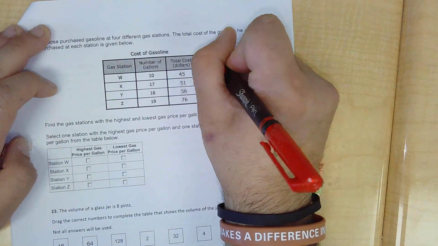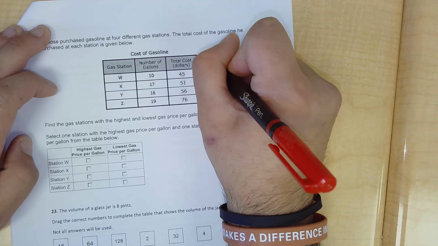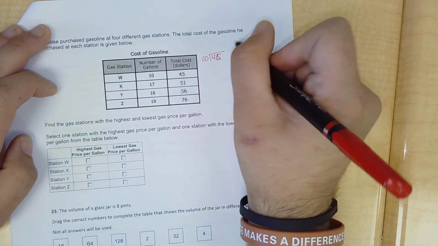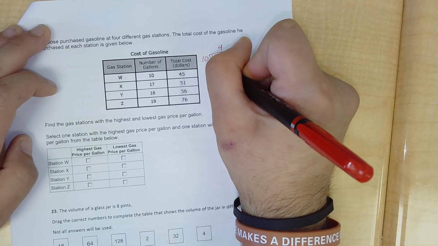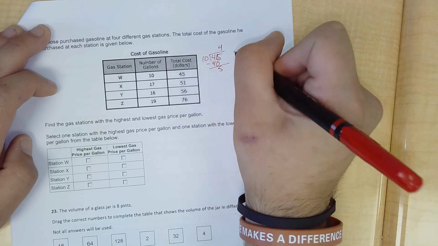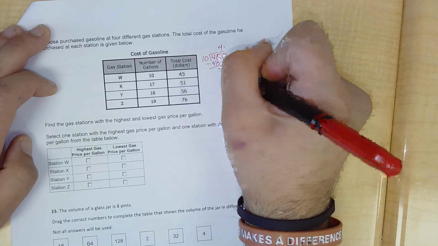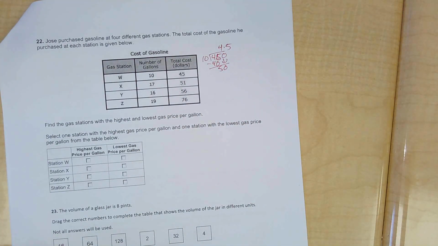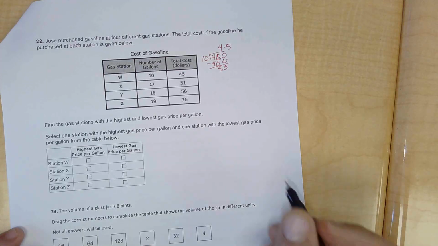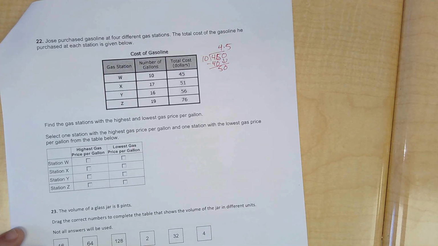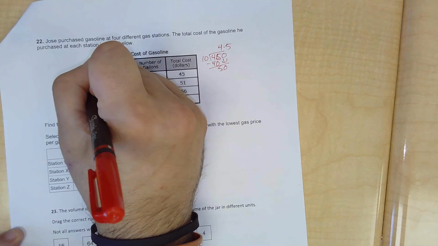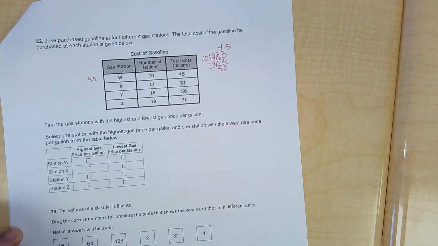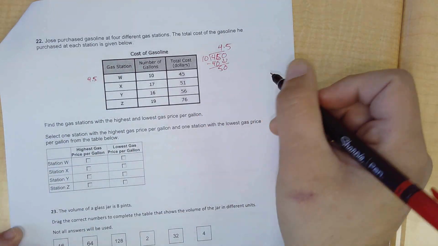Let's do 45 divided by 10. 4, 40, 5, decimal, 0, bring it down, 5. So Station W is $4.5 per gallon.